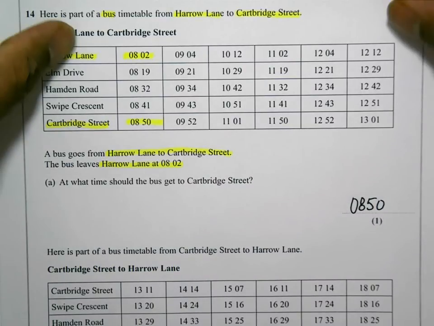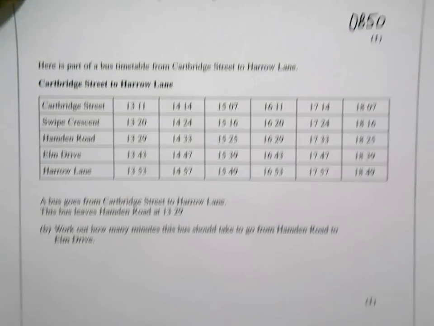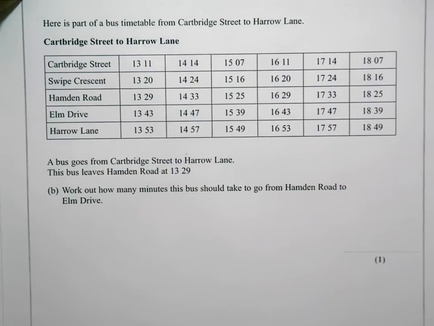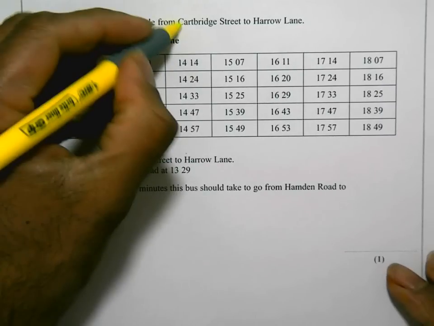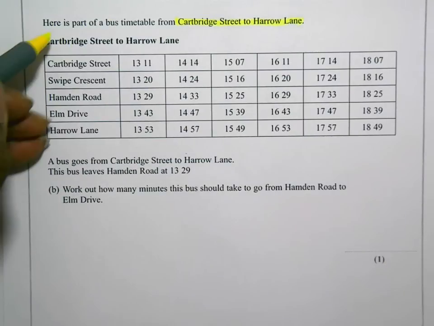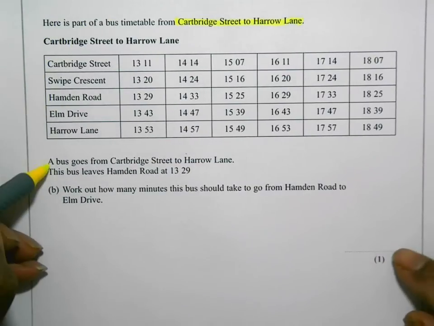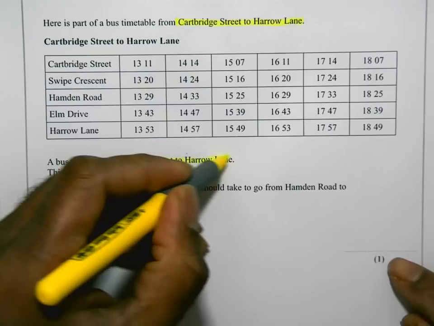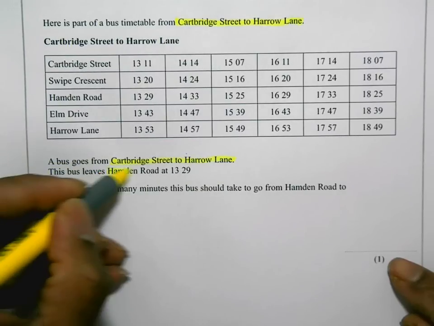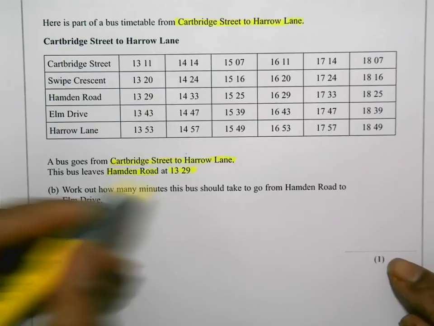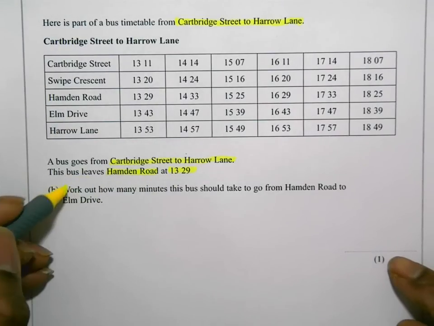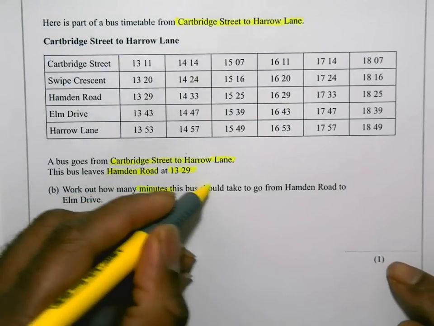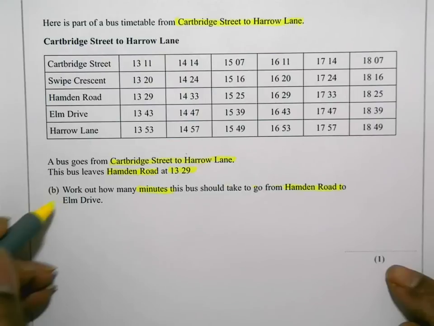Going on to part B. So if I just raise this upwards a bit so we could see part B. So here's part B. Here is part of a bus timetable from Cartbridge Street to Harrow Lane. So yeah, this is the opposite way. A bus goes from Cartbridge Street to Harrow Lane. The bus leaves Hampden Road at 13:29, 1:39 p.m. Work out how many minutes this bus should take to go from Hampden Road to Elm Drive.